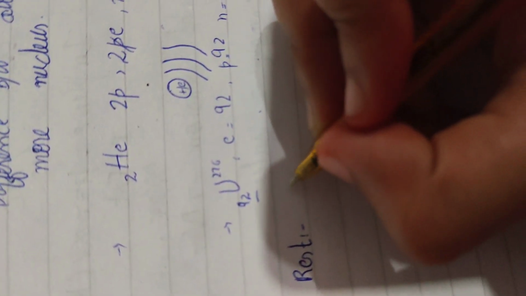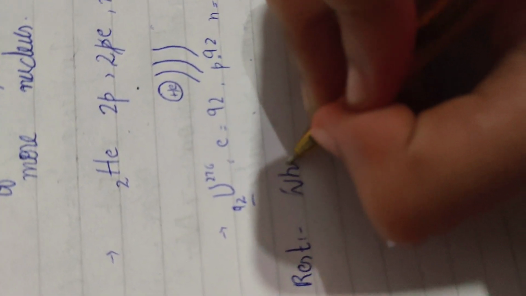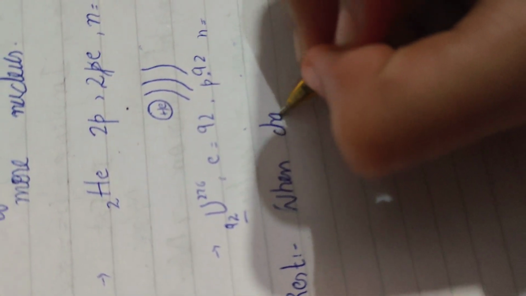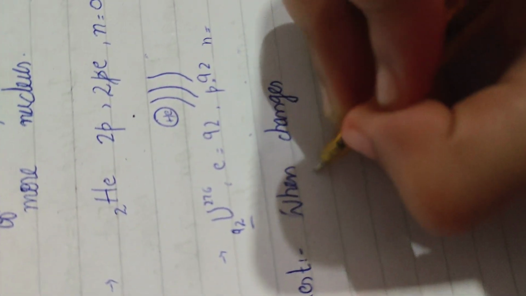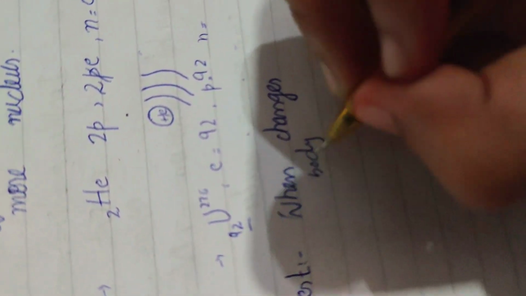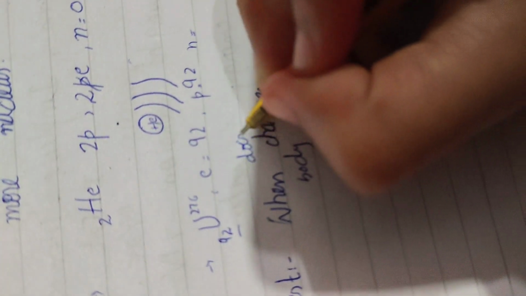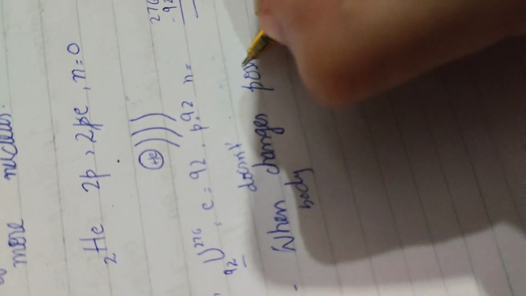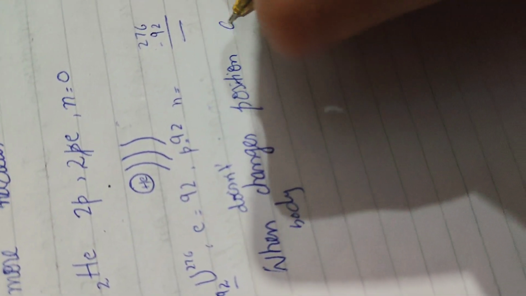What is the meaning of rest? When a body does not change its position according to the environment, that is known as rest.